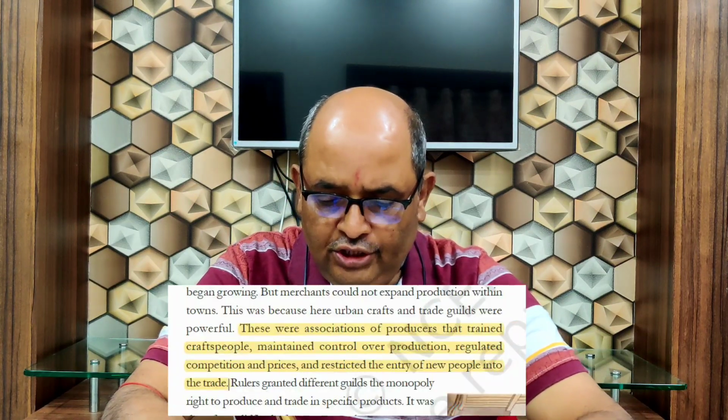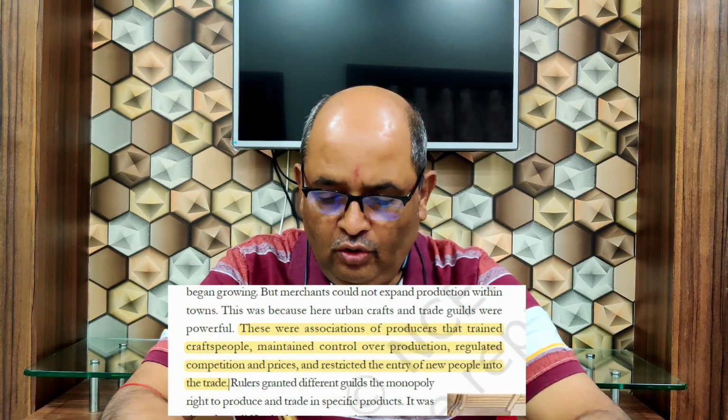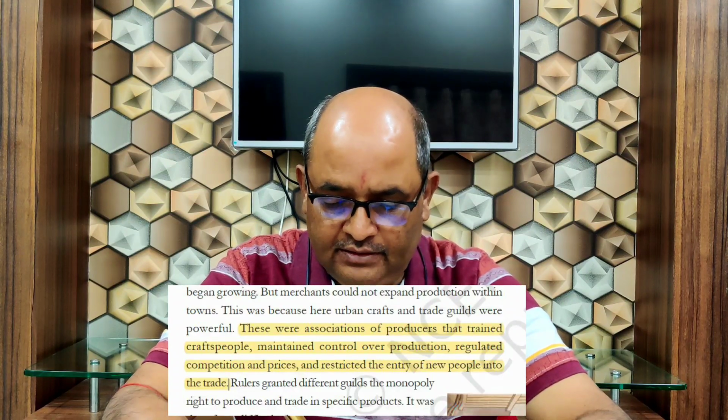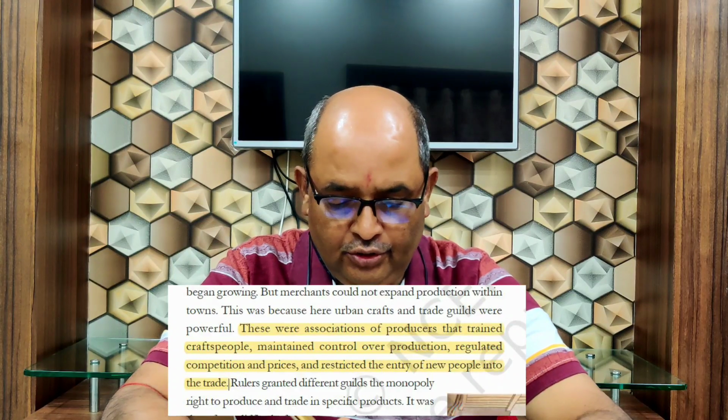Now the question comes, who were trade guilds? You can see your book, Unit 1, 3rd para, 8th sentence and underline. These were associations of producers that trained craftspeople, maintained control over production, regulated competition and prices, and restricted the entry of new people into the trade.